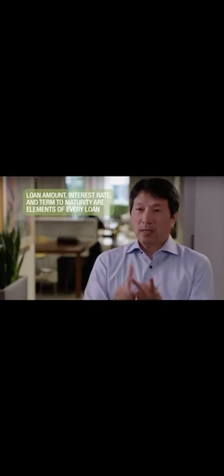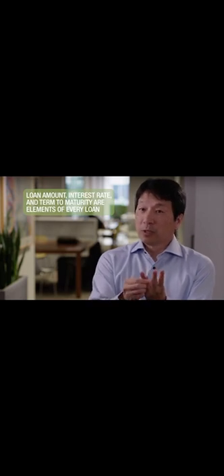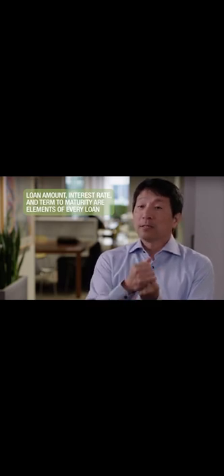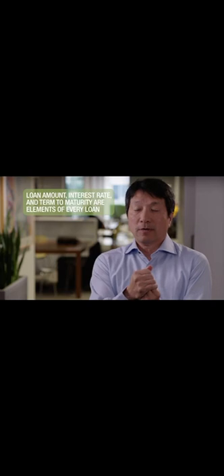That means as a borrower, you borrow $500,000, you pay interest periodically, but by the end of year 30, you have to pay off the loan. So loan amount, interest rate, and we call it time to maturity or term to maturity. Those are some of the basic features of a loan.